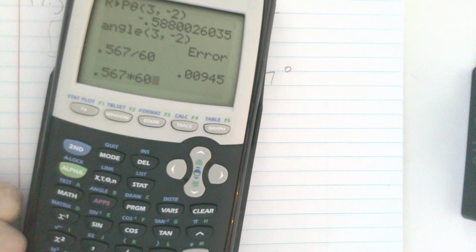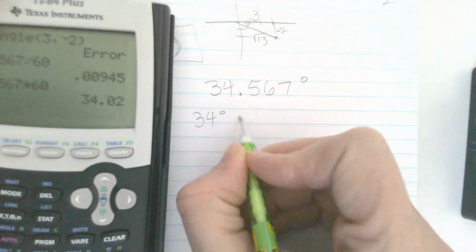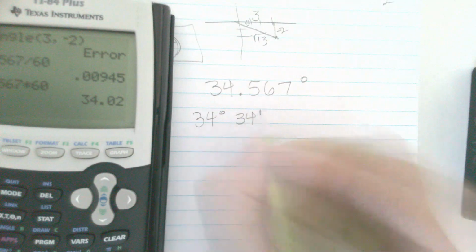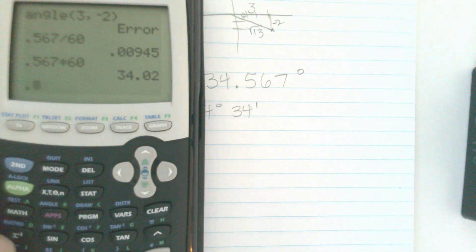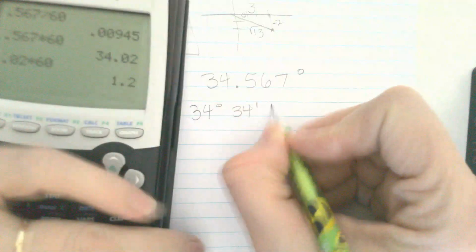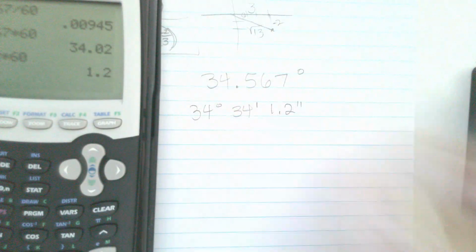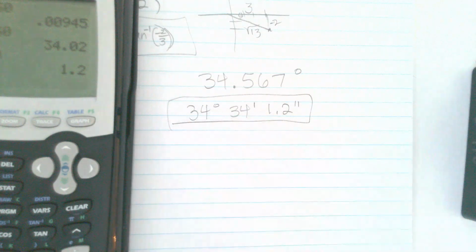So I would multiply that by 60. So I would get 34 degrees, 34 minutes. Then I would go 0.02 times 60 seconds, so 1.2 seconds. That's how you would write it in degrees, minutes, and seconds.